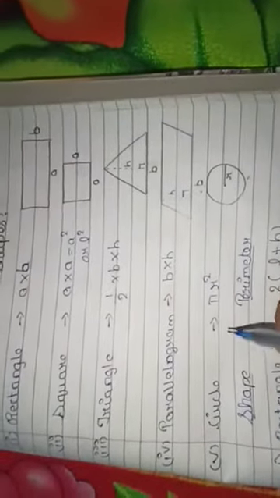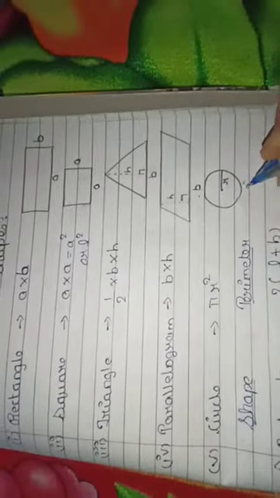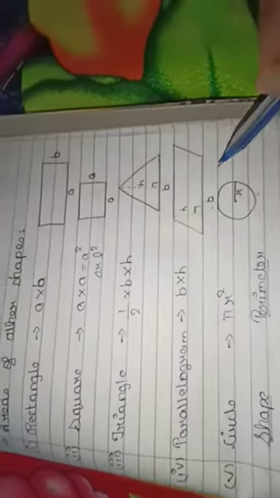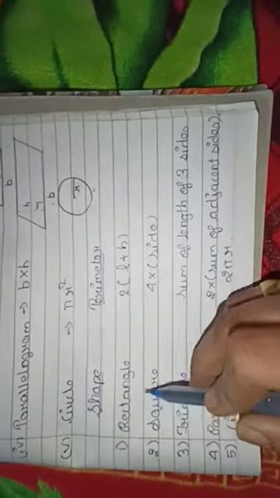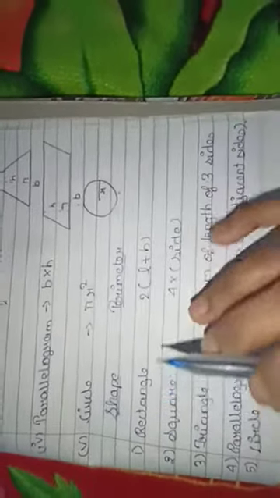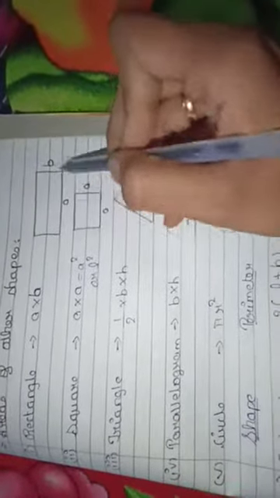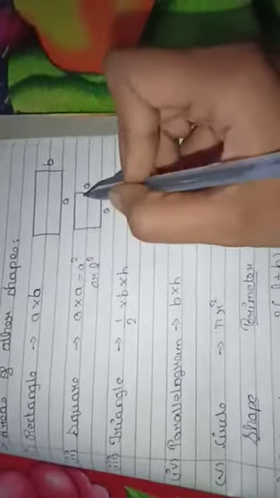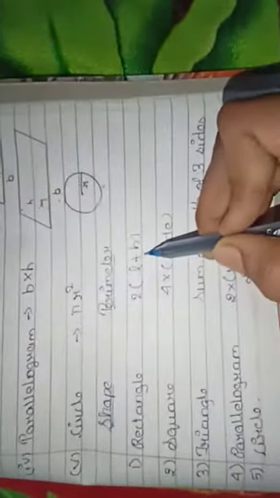And what is the area of a circle? Area of a circle is pi r square. This is the area and this is the radius. Now similarly we will find out the perimeter. What is the formula of perimeter of all these shapes? Perimeter of a rectangle will be 2 times length plus breadth. What is perimeter exactly? It is the addition of all the sides, all the boundaries. If we sum up all the boundaries, then we get the perimeter. As you know that opposite sides are the same, so 2 times L plus B.